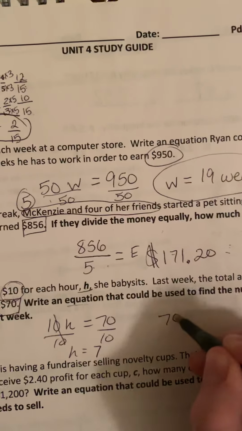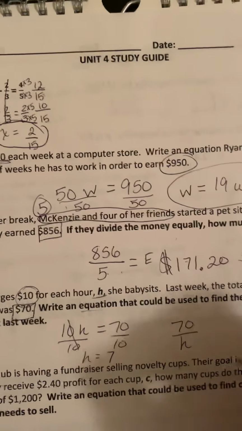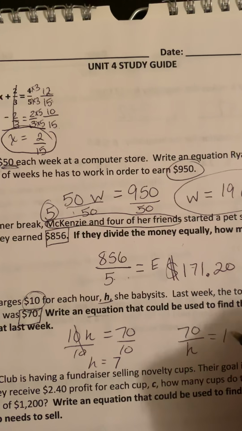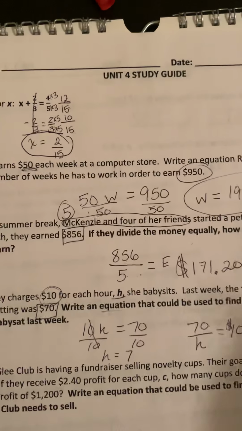The other way you could have written that was $70 is how much she makes, and we are dividing that by the number of hours, which would give us that $10. That's the other way you could have looked at it, but this really is how we're solving it.